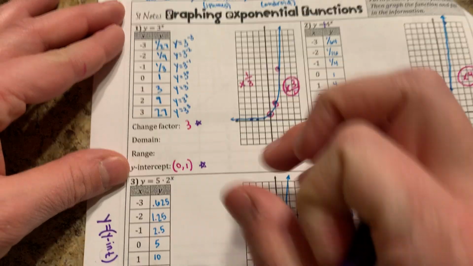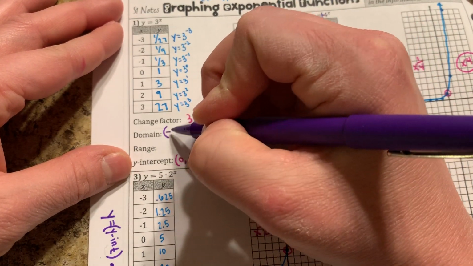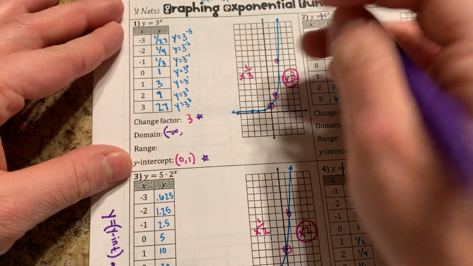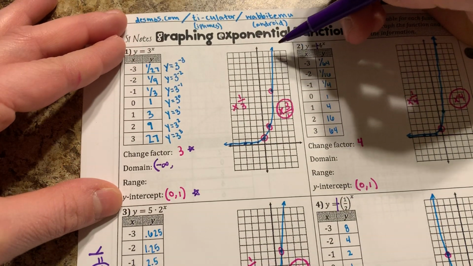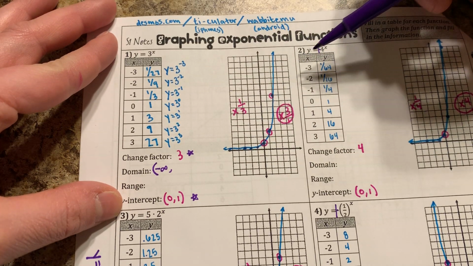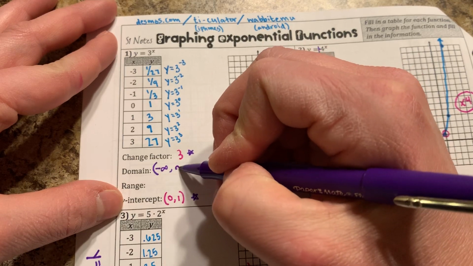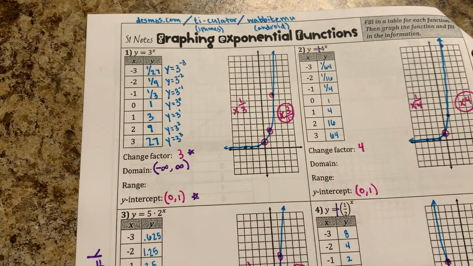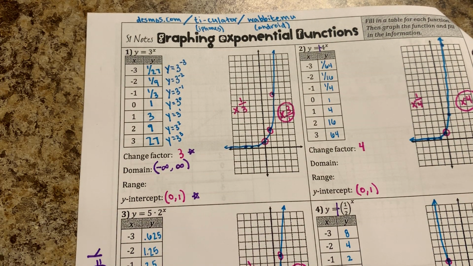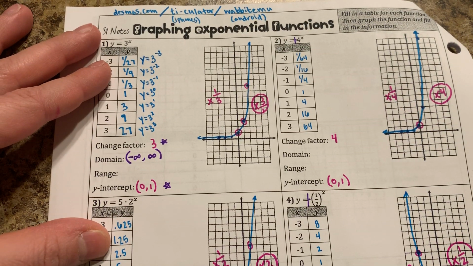The way that we write that's going on forever to the left is by opening parentheses and writing a negative infinity. Now to the right, it's going up, but you'll notice we can always plug in bigger x values, which means my x values always go to the right. So this can go to positive infinity. And that is actually true about every single graph on here. Every graph can go to the left and to the right forever.